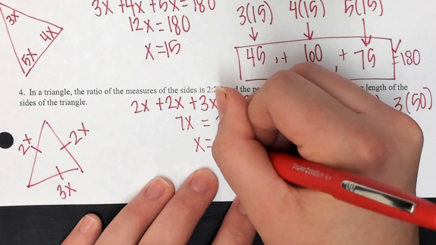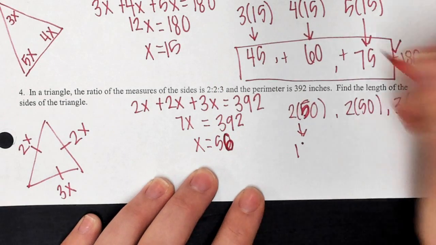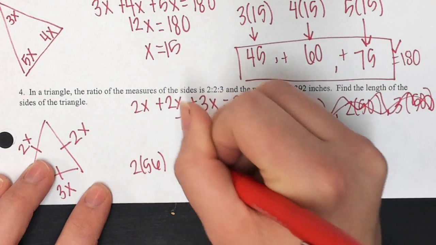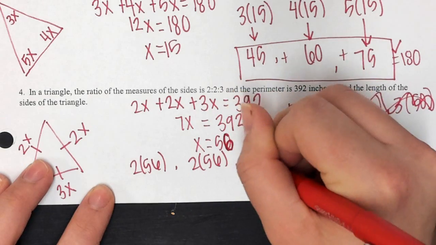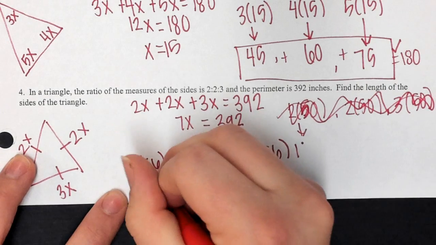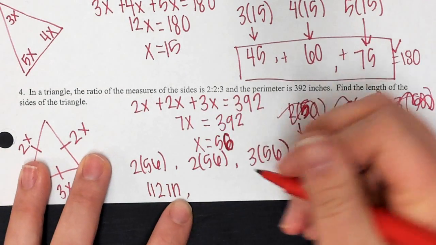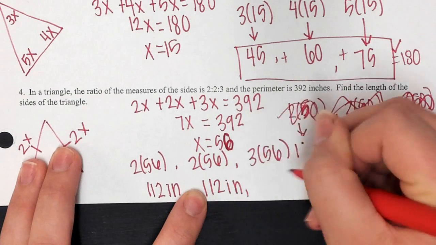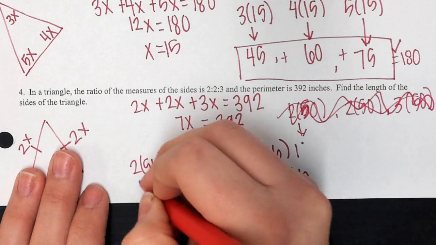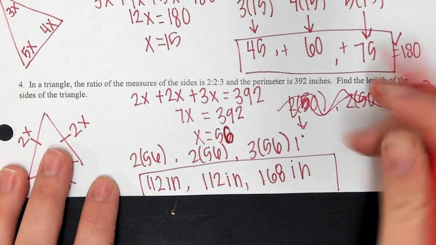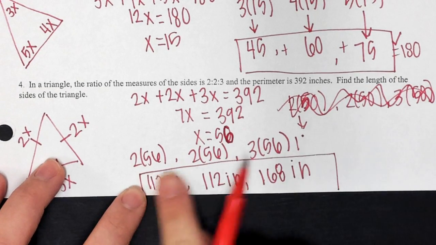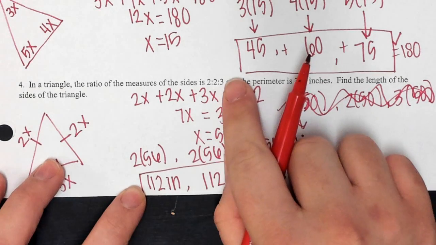Oh, I got 56. I'm sorry. 56. Which should give you 112 inches. Remember what you're talking about. 112 inches and 168 inches. So those are the lengths of all 3 of the sides. If you want to check, just to be sure, if I added these up, what must they have equaled? 392.